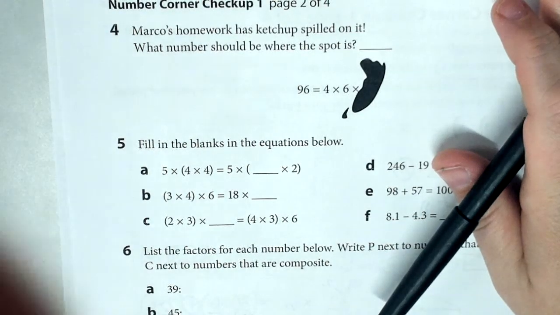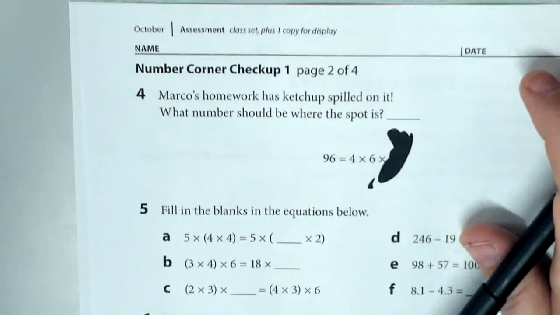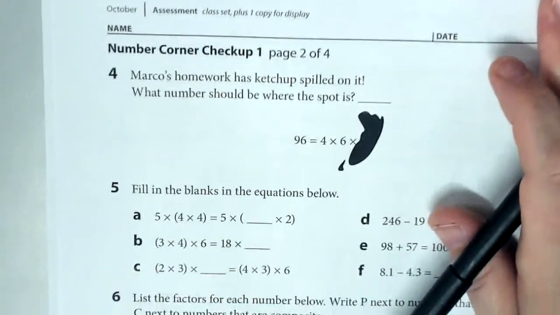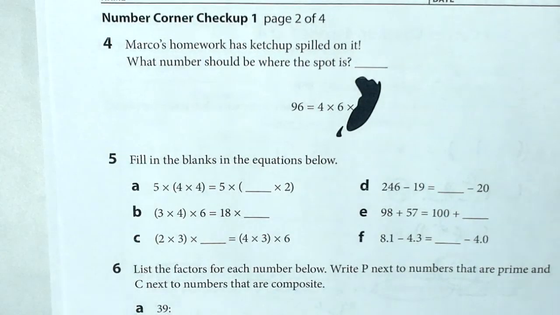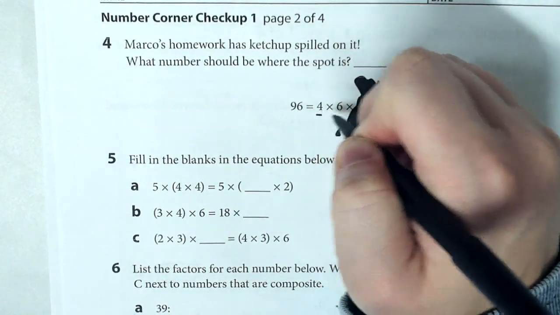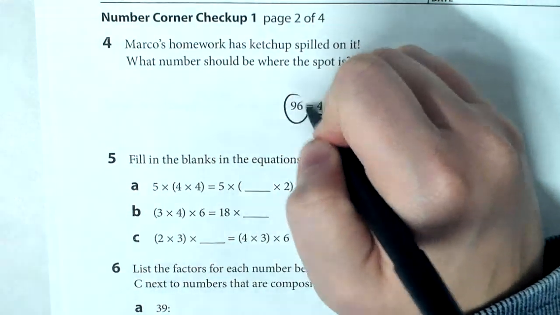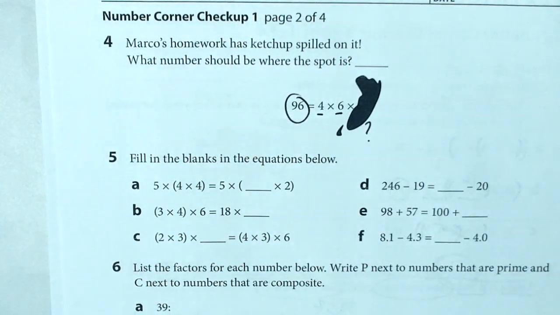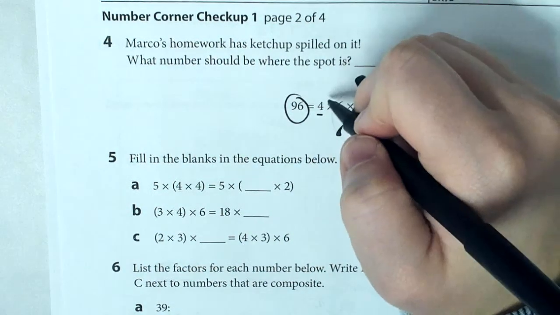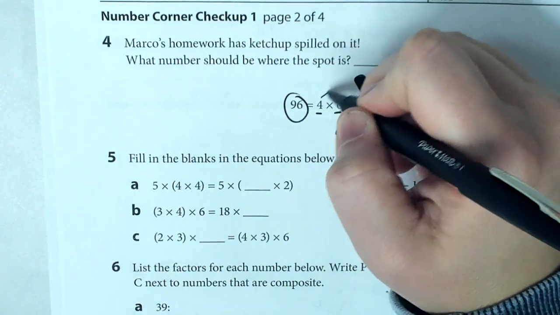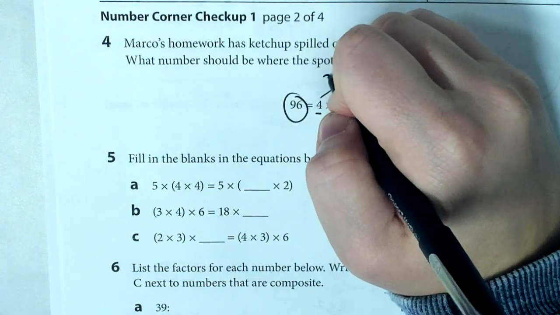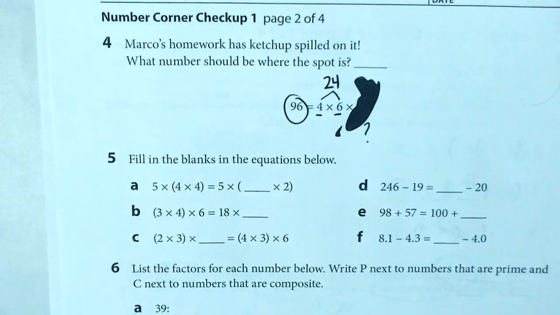Number 4, Marco's homework has ketchup spilled on it. Uh-oh. What number should be where the spot is? So we have 4 times 6 times something, we don't know what that is, equals 96. So we have to figure out the missing number. Well, first, let's figure out what is 4 times 6. 24.